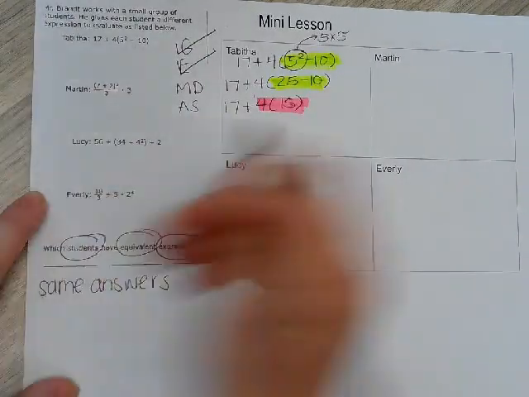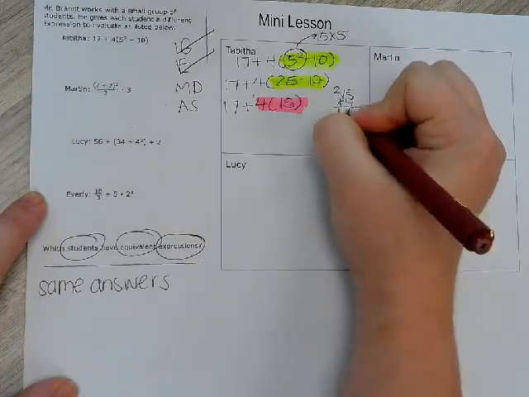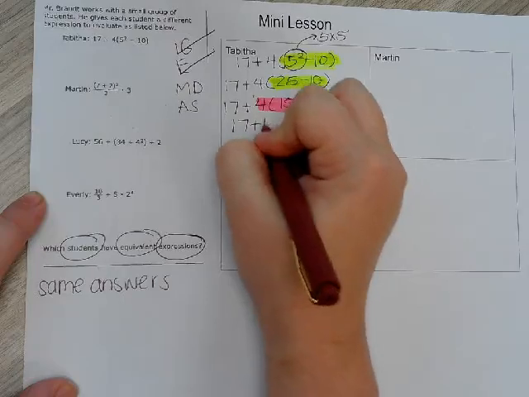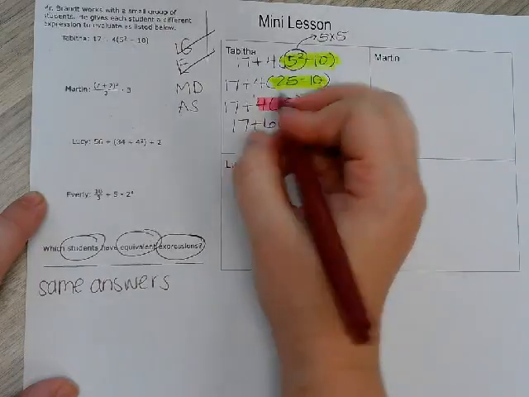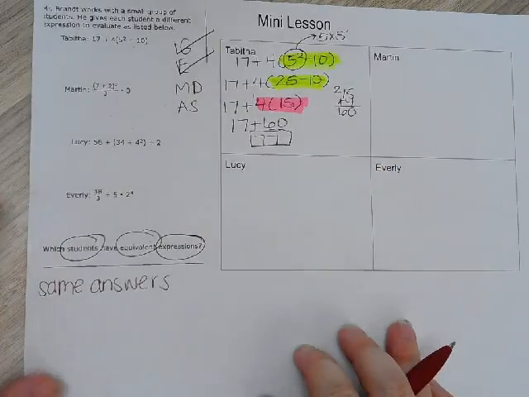So 15 times 4 is 60. So we have 17 plus 60. We finish that up, we get 77. So Tabitha has 77. Okay.